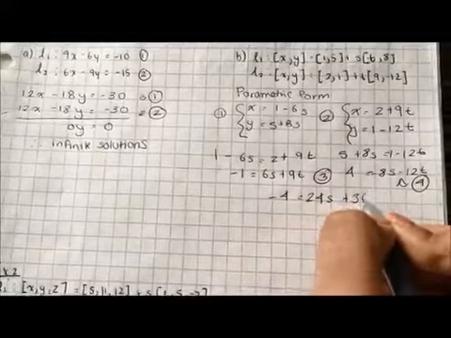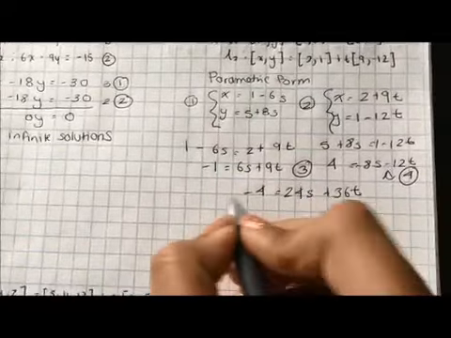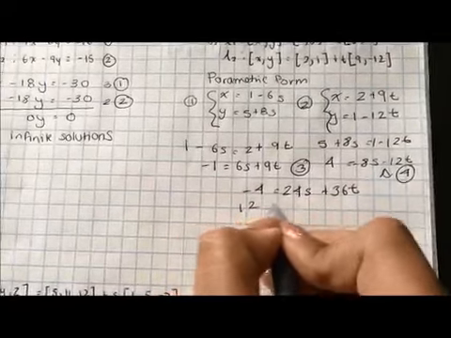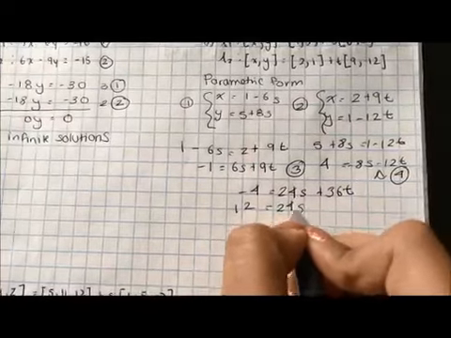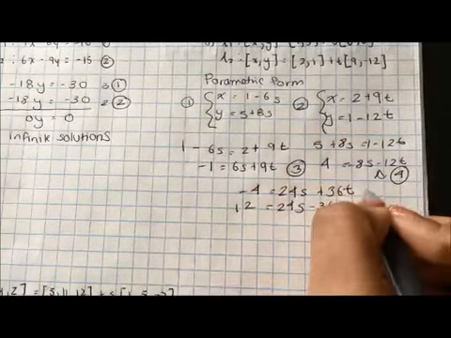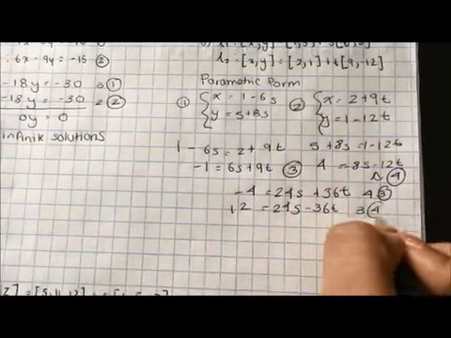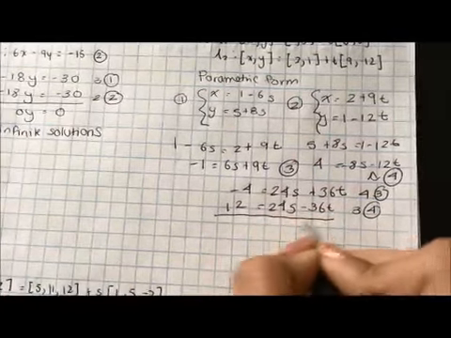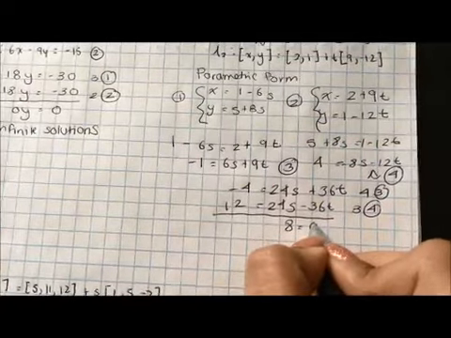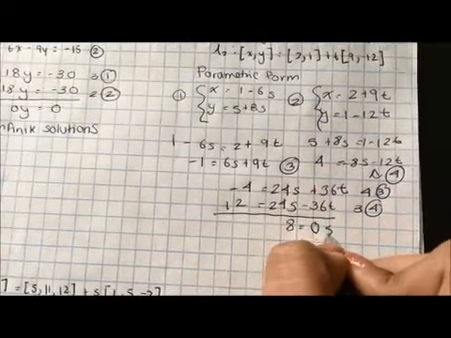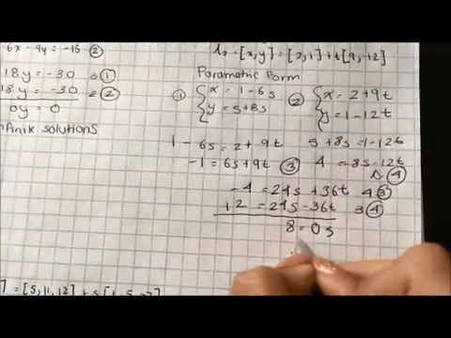So negative 4 equals 24s plus 36t, which is 4 times the third equation, and 12 equals negative 24s minus 36t, which is 3 times the fourth equation, and that would equal 8 equals 0s. This equation is true for no values of s, which means there are 0 solutions to the system.